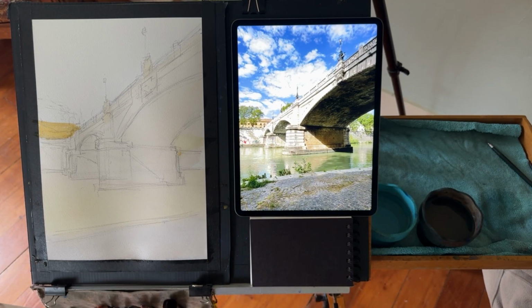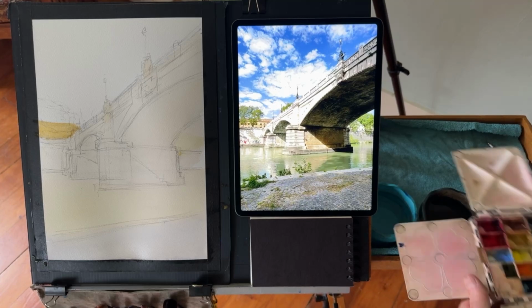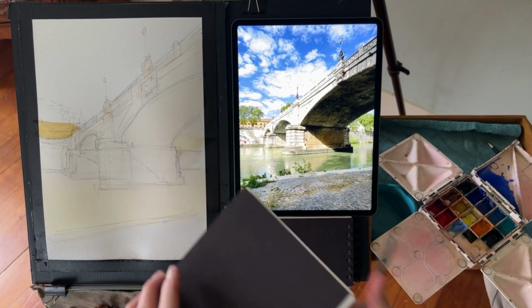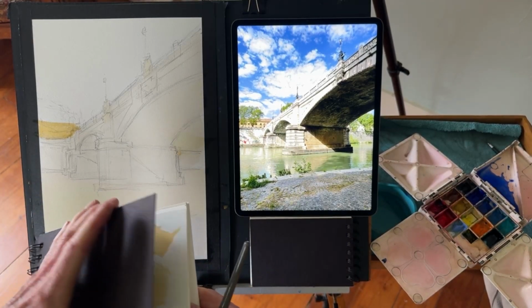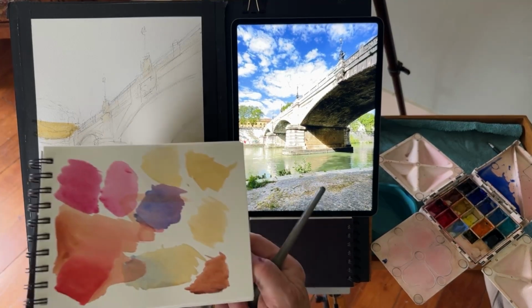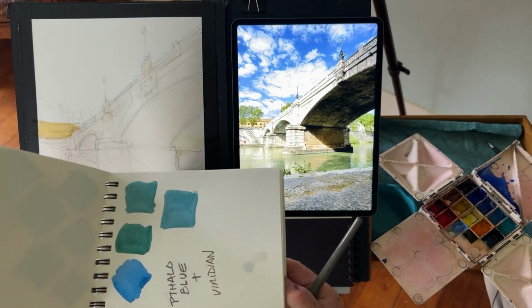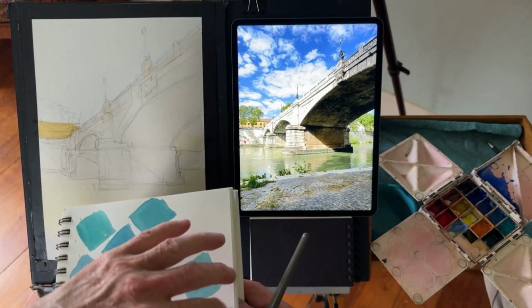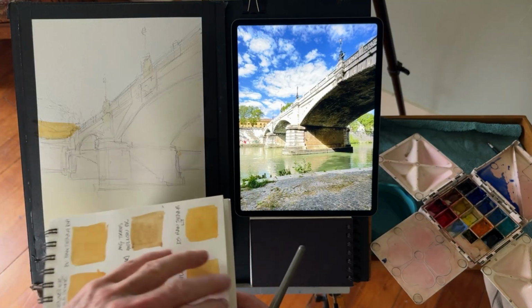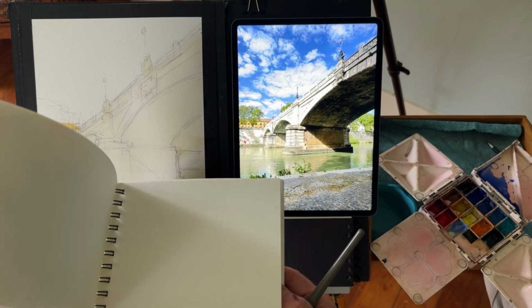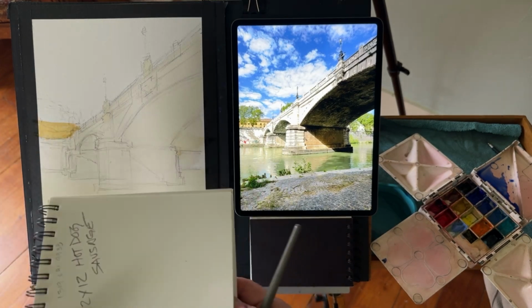So let's try a tester. Get a little something you can try things on. I don't want to mess up my... Here we go.